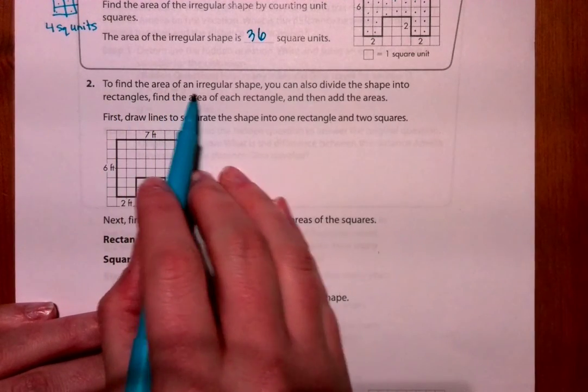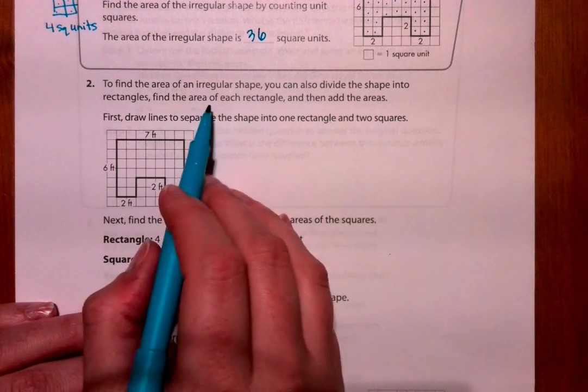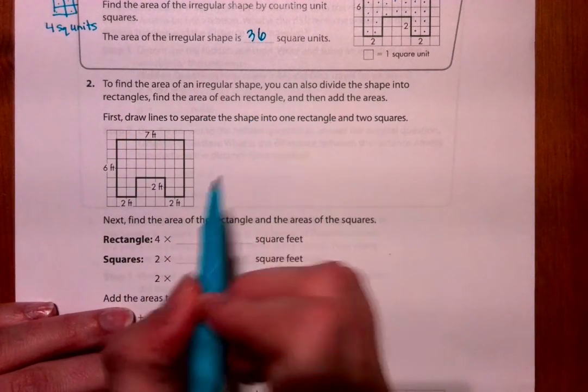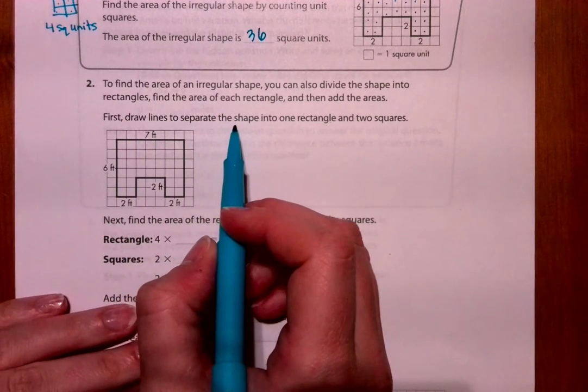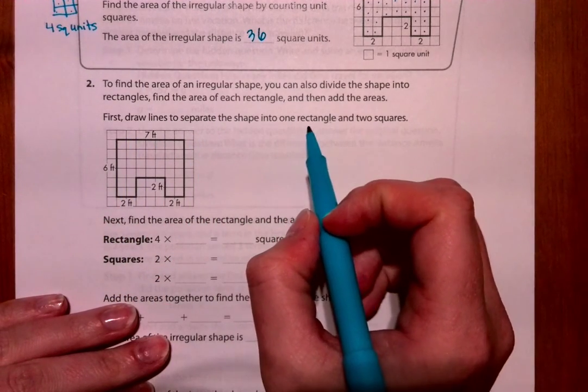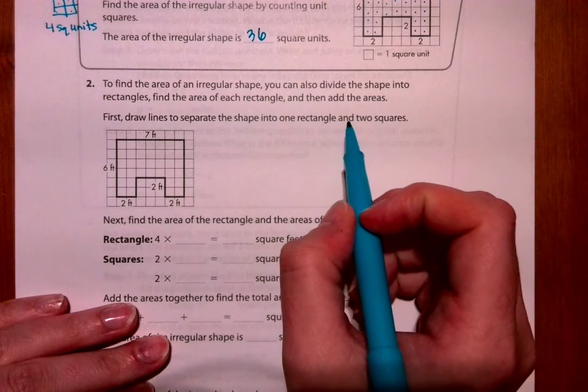So to find the area of an irregular shape, we can also divide that shape into rectangles and find the area of each rectangle and then add those areas. So the first thing we're going to do is separate this shape into one rectangle and 2 squares.